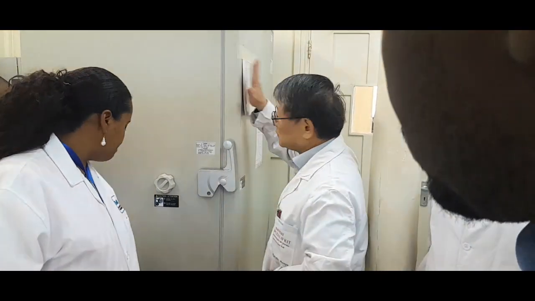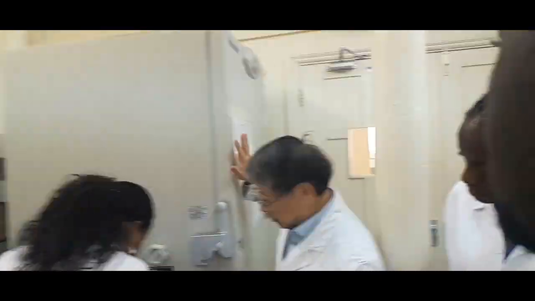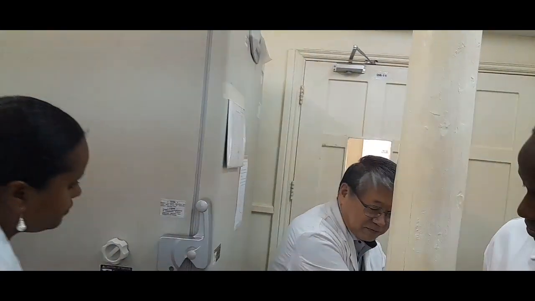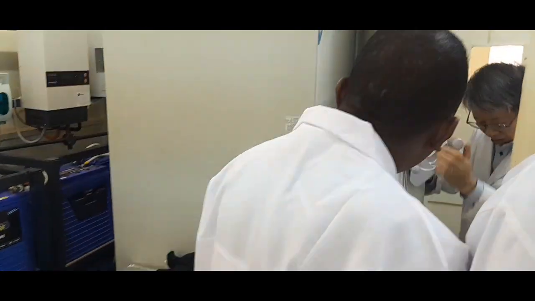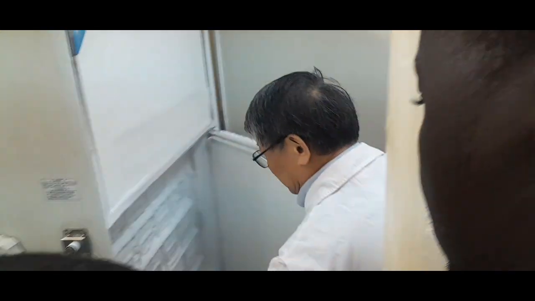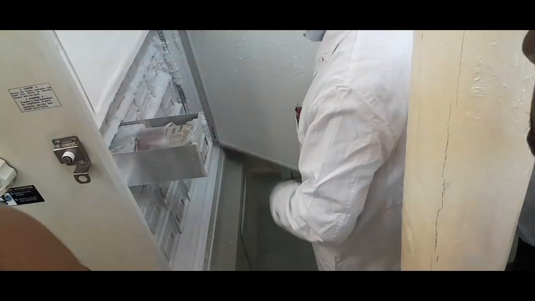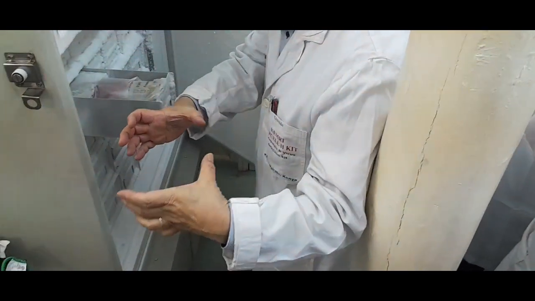And then some samples are not the cryovial type, but longer or bigger, or the centrifuge tube type sample. So in that case, we use this upright type freezer. In case those samples are shaped like this, they cannot fit in the cryovial box.